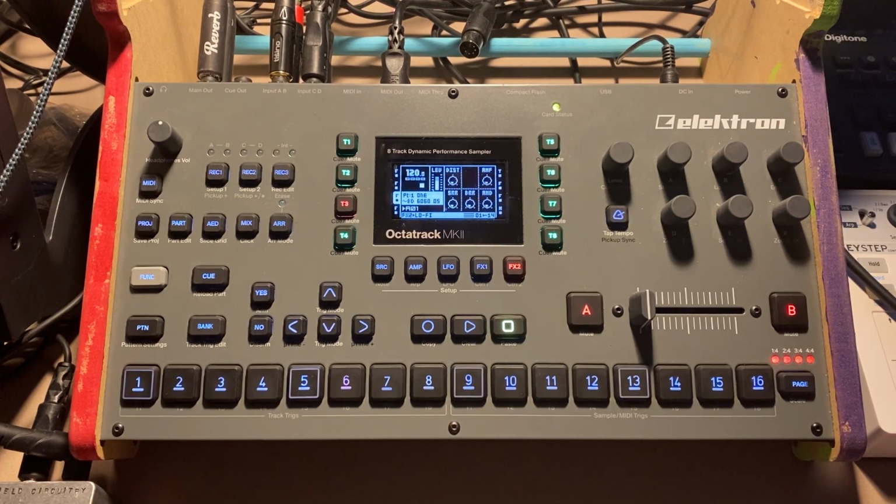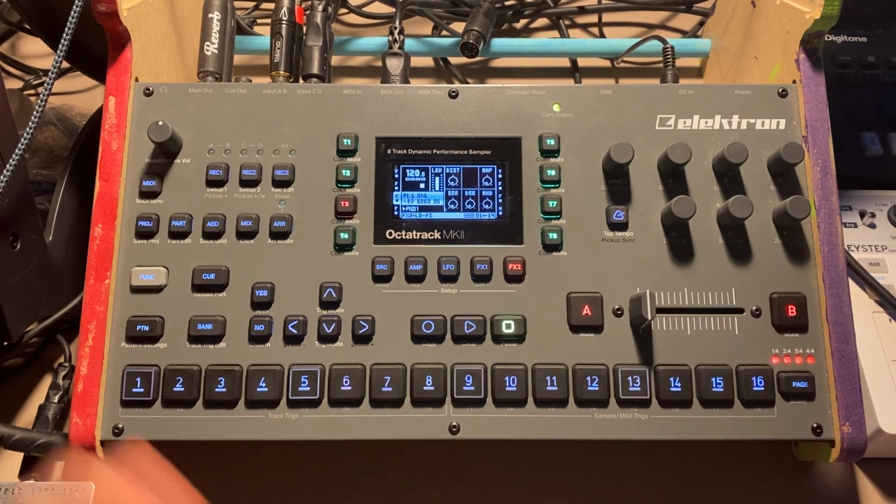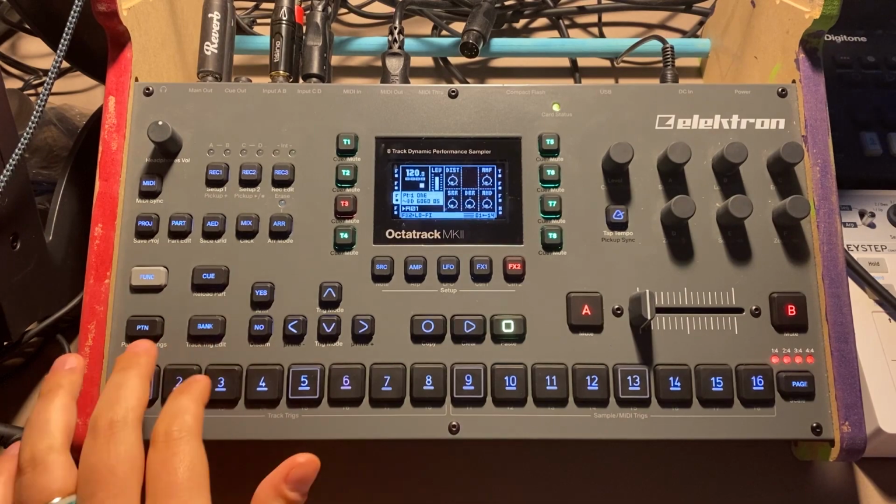I should mention that once you've made your template project, you've created your empty project, you've set everything to the way you want it, you want to save it.